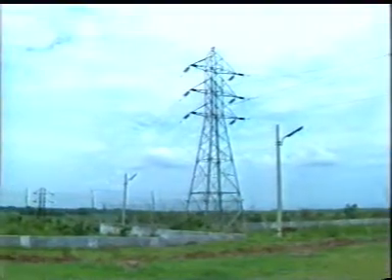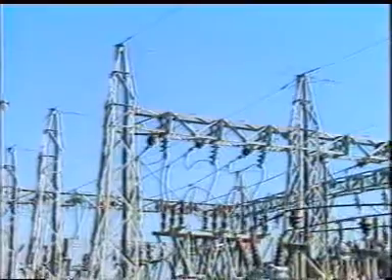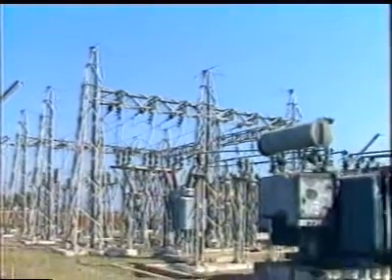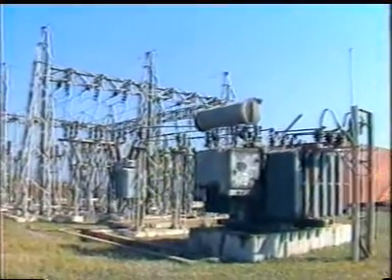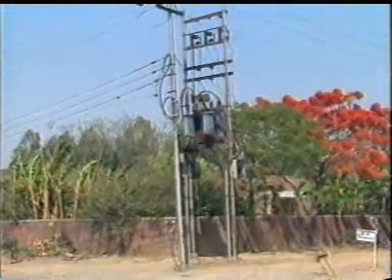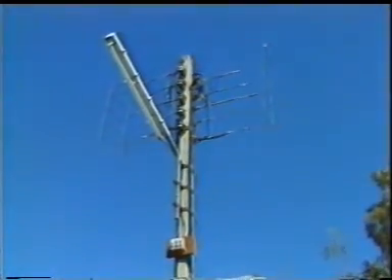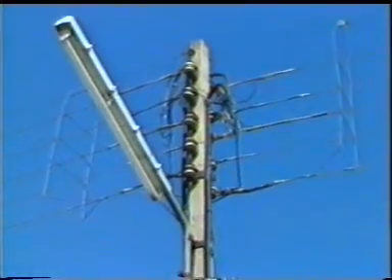In the second stage, 66 kilovolts is further stepped down to 11 kilovolts. Eleven kilovolt lines are run around the cities and towns where electricity is further stepped down to 415 volts. Finally, through the service mains, electricity enters the house.